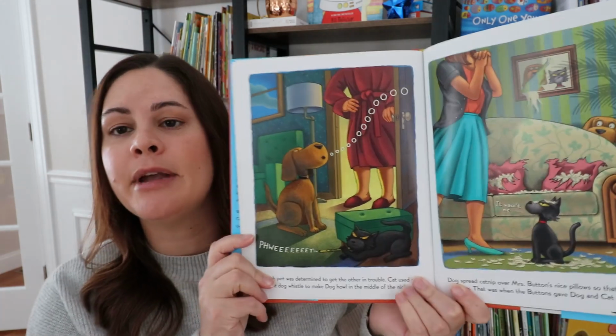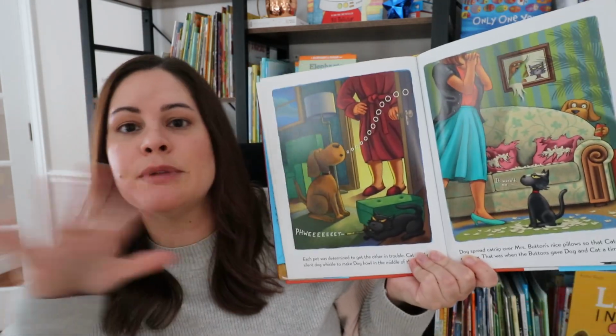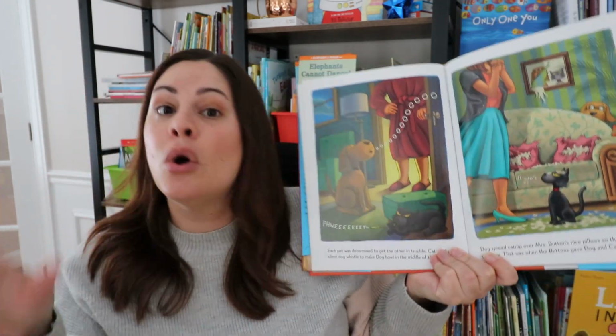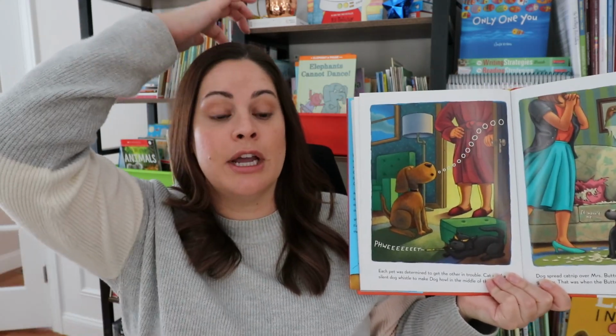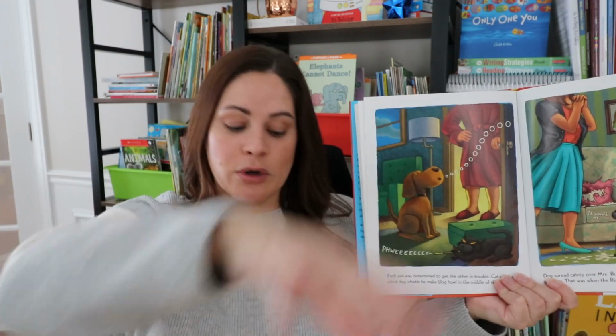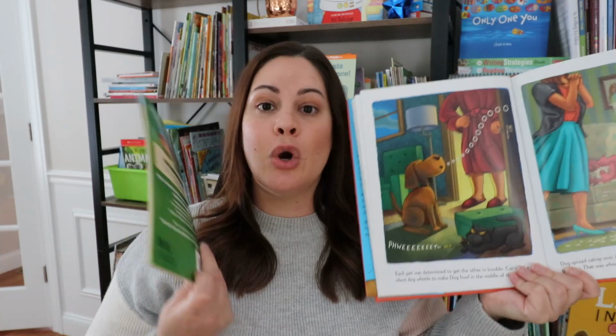And for this, you can really open up to any page. Let me find one with some words on it. I guess you don't have to, but you could really open up to any page. And what I would do is I would display them both under a doc cam, or if you don't have a doc cam, or if you think this is a better option, you could put them out at different tables in your classroom, like make 4 or 5 different spots, and you could open them up.